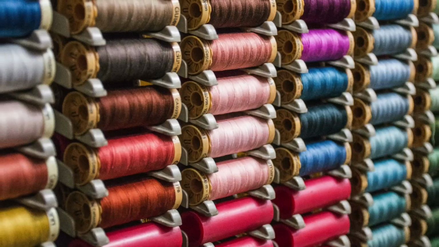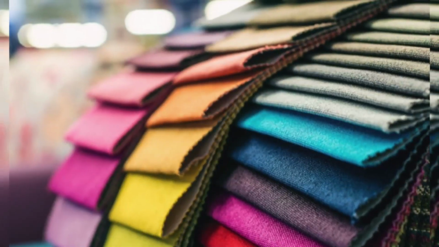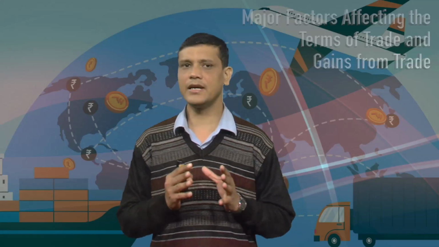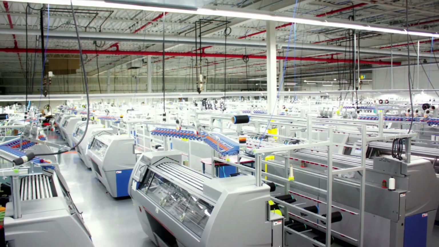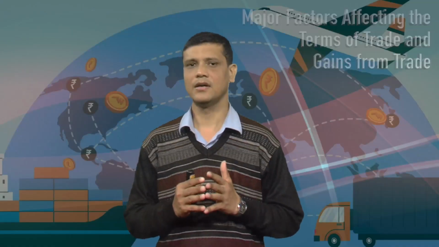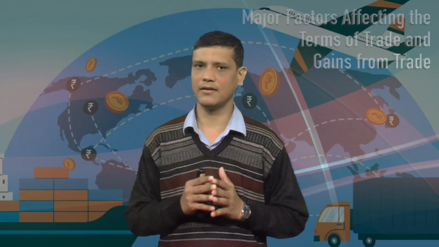If Germany's demand for England's cloth becomes more intense, that is inelastic, the price of cloth rises more than the price of linen. The commodity terms of trade will move against Germany and in favor of England. On the other hand, if England's demand for Germany's linen becomes more intense, the price of linen will rise more than the price of cloth, and the commodity terms of trade will move in favor of Germany and against England.